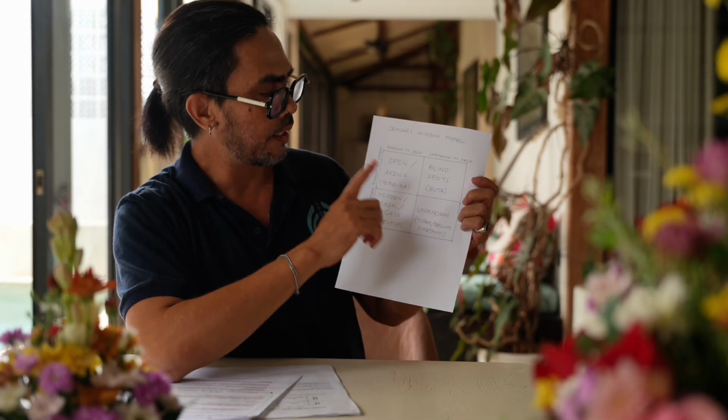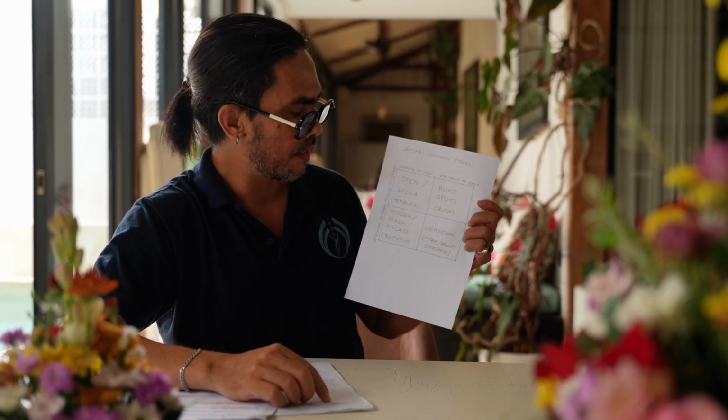As you can see, there are four quadrants here. The first one is the open or arena. It means that I know, you know. So everybody knows about me, my behavior or my talents, anything about me that everybody knows. The second one is the hidden, or mask, or facade, something that I keep secret, which means that I know, but you don't. The third one is the blind spot. It means that I don't know, but you know. The fourth one is the unknown, so nobody knows.